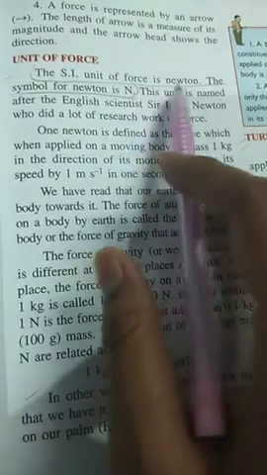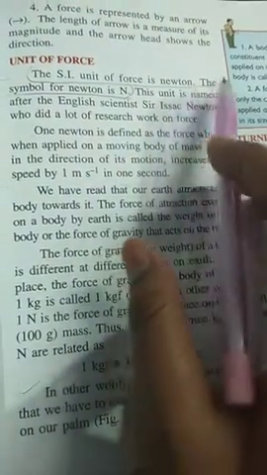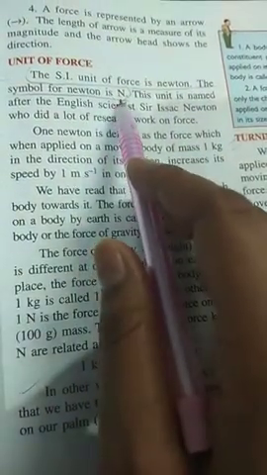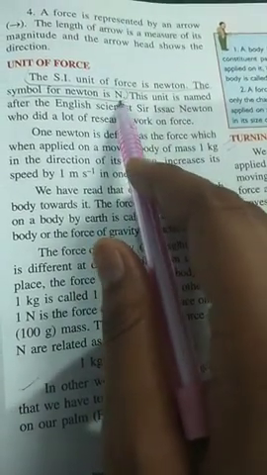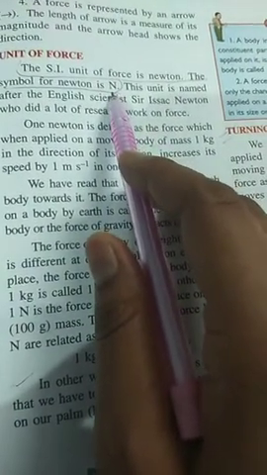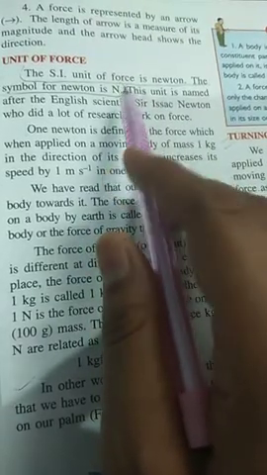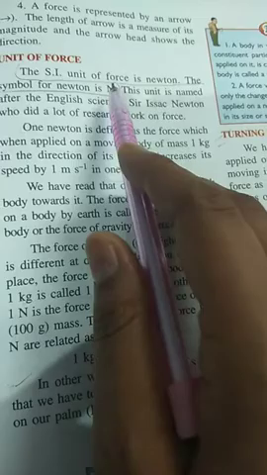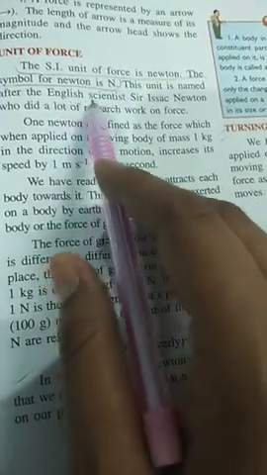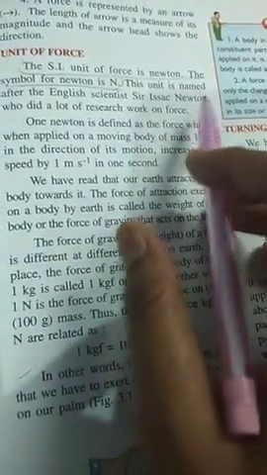Now next is the unit of force. So what is the unit of force? The unit of force is Newton. The SI unit of force is Newton, which is denoted by the symbol capital N. This unit is placed in honor of the scientist Sir Isaac Newton.